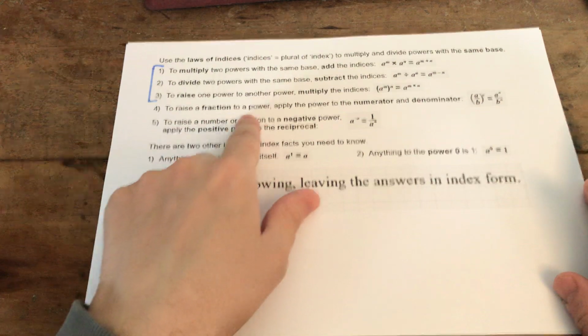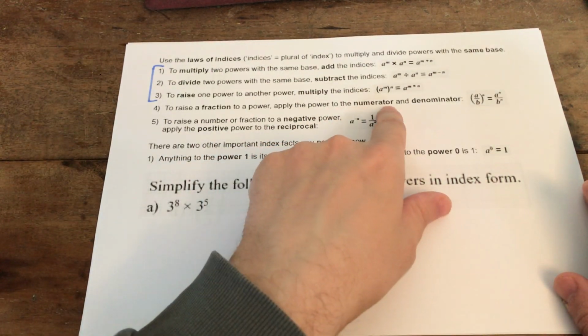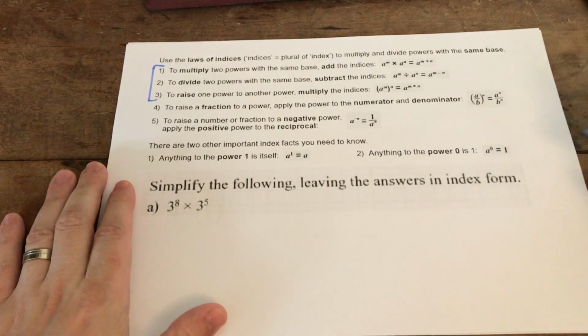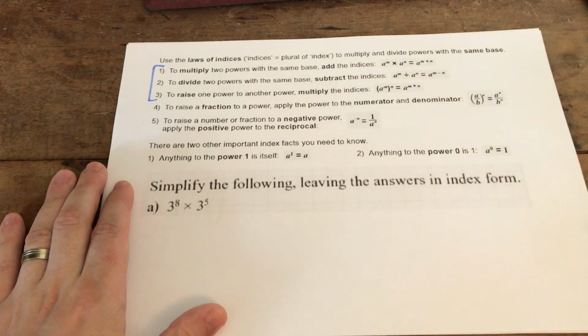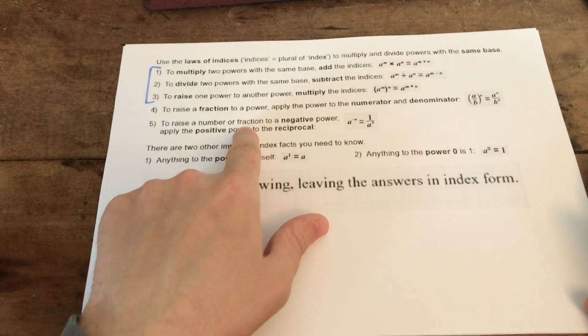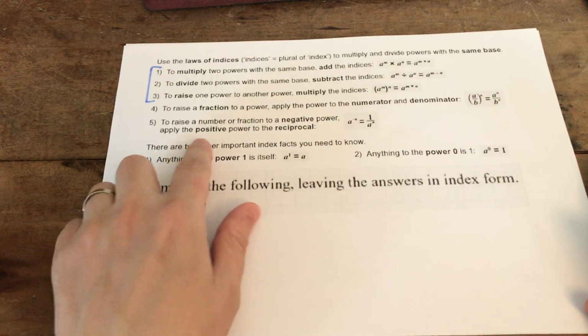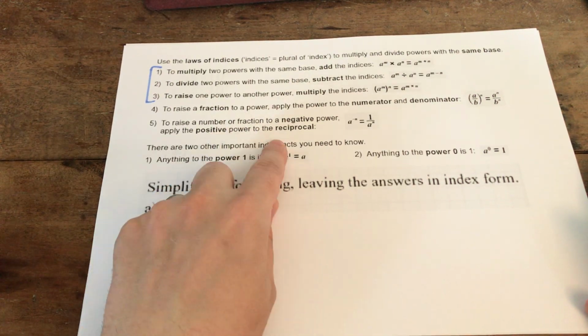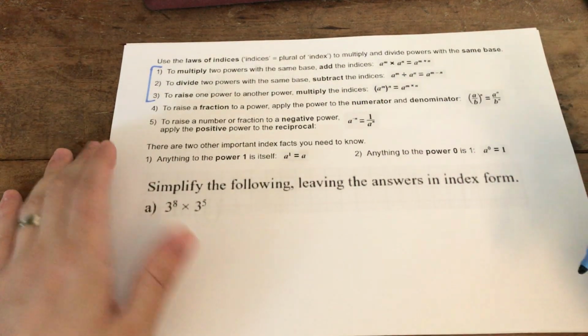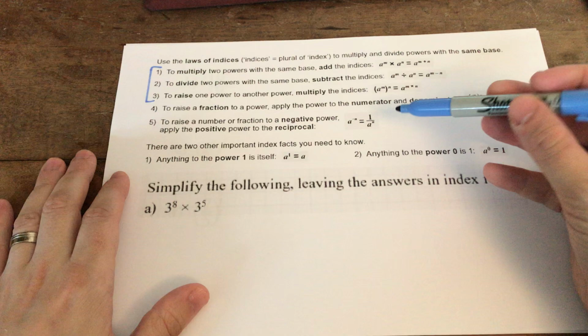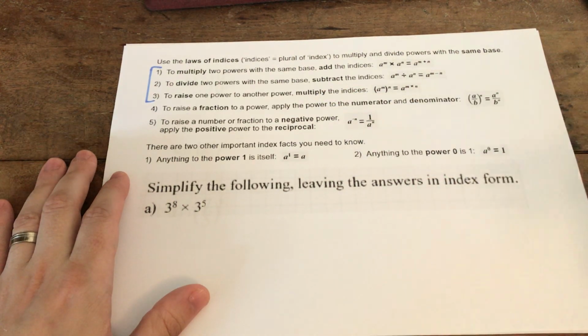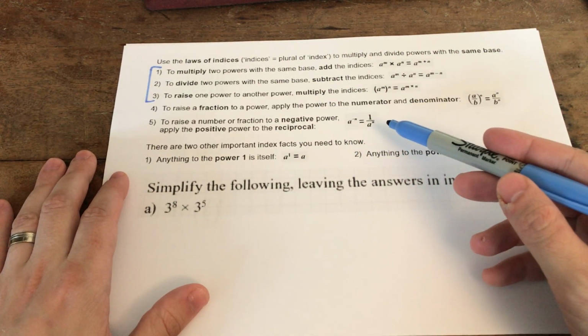So it says, to raise a fraction to a power, apply the power to the numerator and denominator. So if you've got a fraction and you've got a power on the outside of the brackets, that means that the power goes to both the numerator and the denominator. To raise a number or fraction to a negative power, apply the positive power to the reciprocal. So we've done reciprocals, that means we turn our number upside down, we flip it, or we flip the fraction, and then you apply the power to that. I'll go through an example of that in a minute.